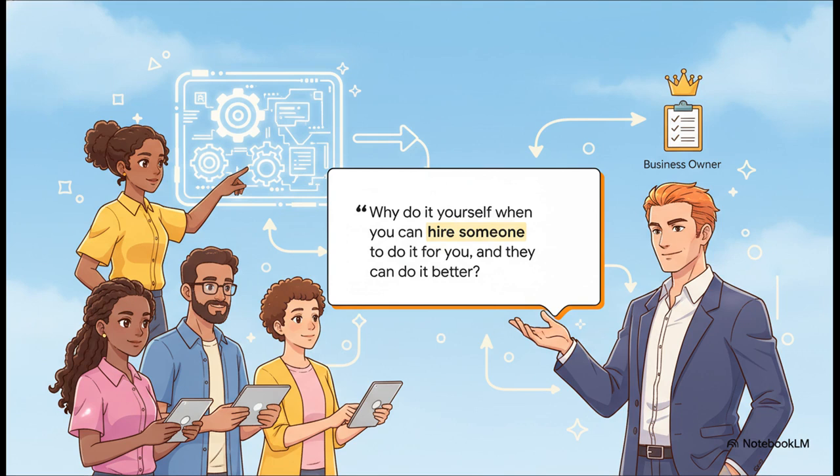See, unlike the S, who needs to be the smartest person in the room, a true business owner's skill is in building a solid system and then hiring experts to run it. Their goal is to make themselves redundant in their own business. Their mantra is simple: delegate, don't do.